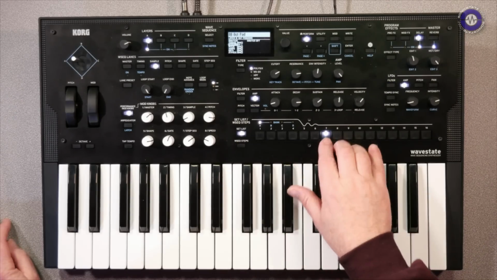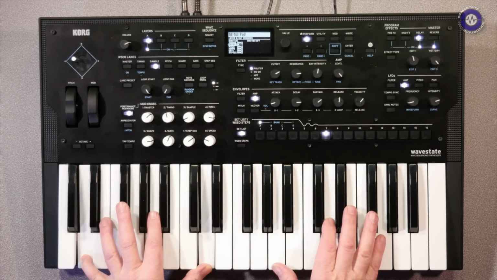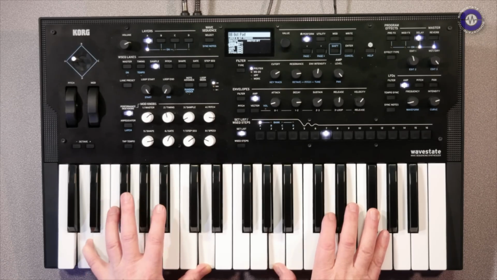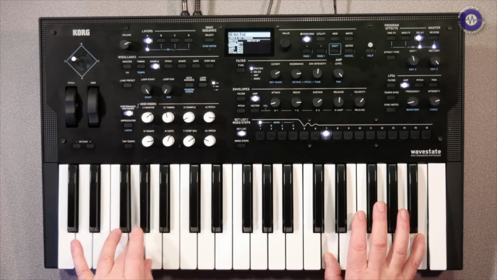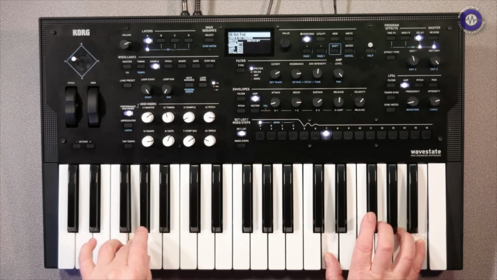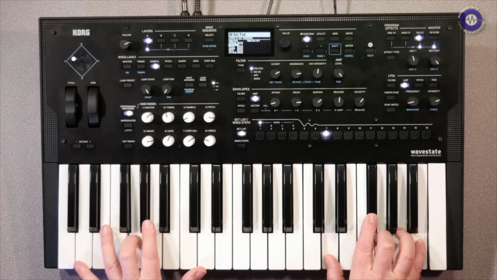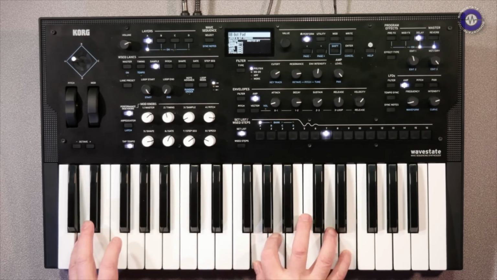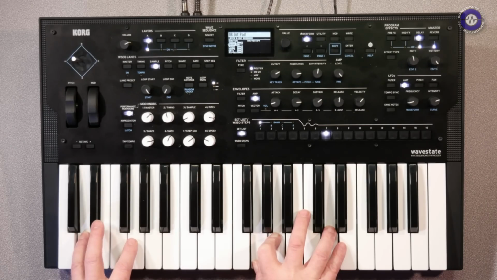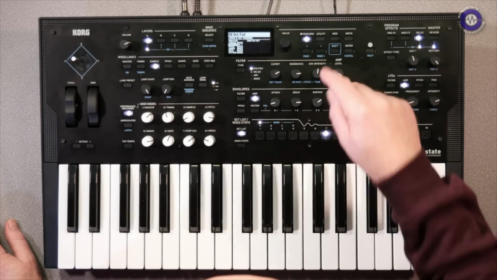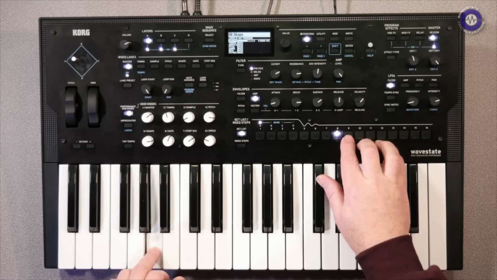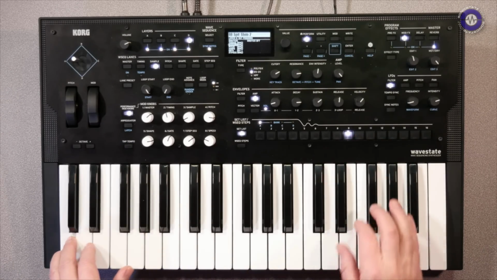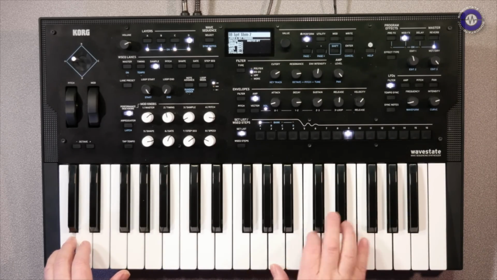What's this one? Octave pads. I think this is a... Just stepping between 2 wave sequence steps, an octave apart. The next one, let's have a look. Set list, shape, split.